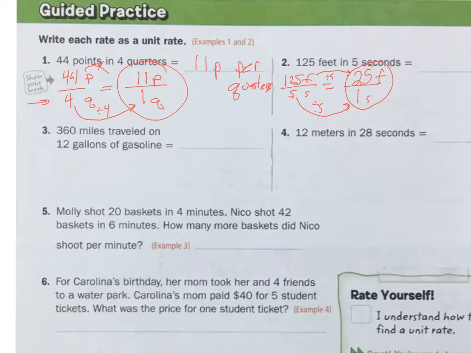All right, 360 miles traveled on 12 gallons of gas. You want to know, in 1 gallon, how far did I go? So 360 miles on 12 gallons. That's the ratio. Now, I want to know what's the rate for just 1 gallon. So I'll set up a little equivalent fraction here. 1 gallon.